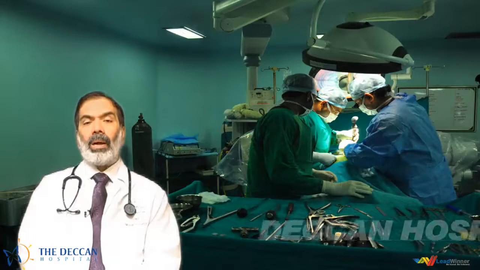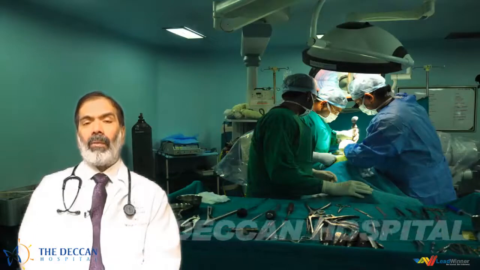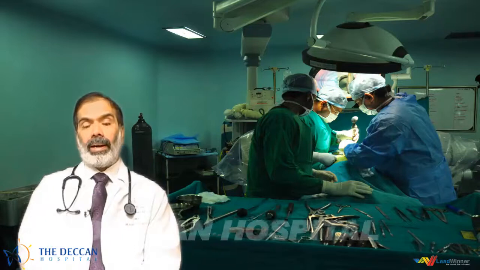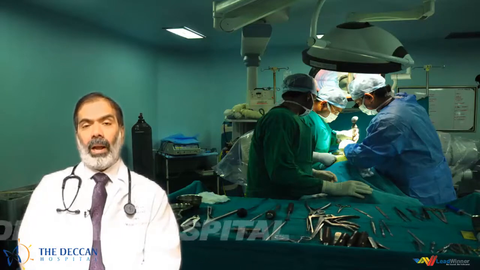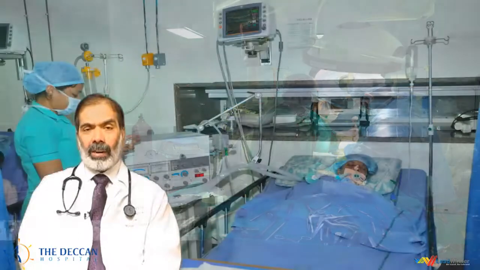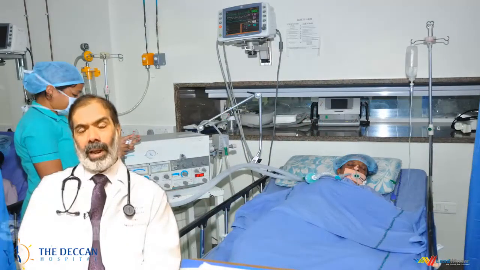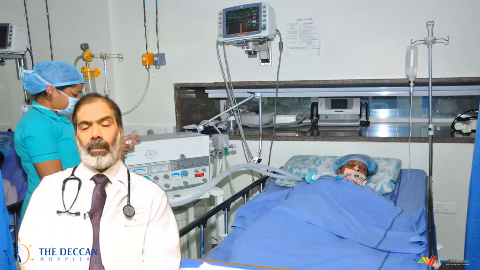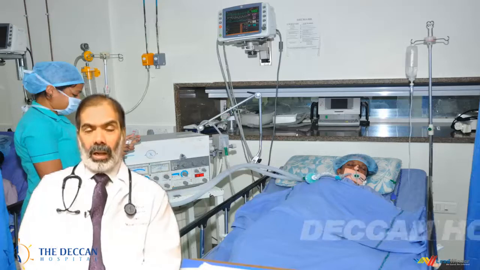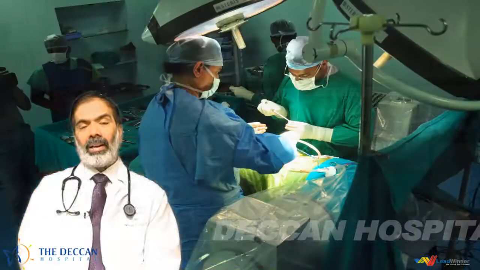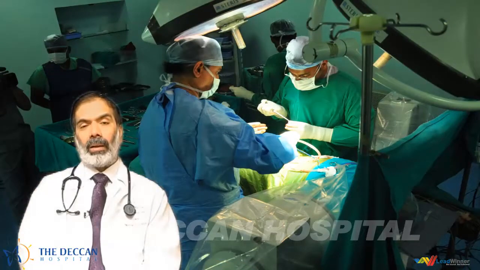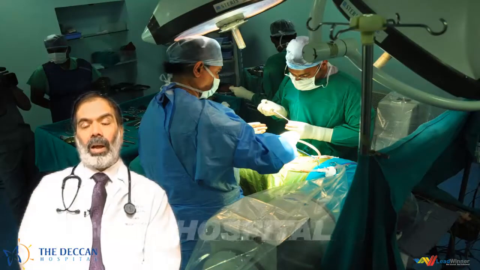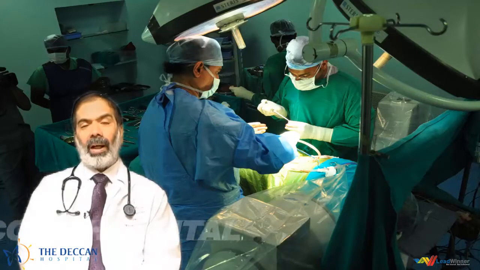We have also done a number of sequential liver and kidney transplants, where a person receives a liver transplant, and then subsequently after some time, because of certain other problems like diabetes continuing, they develop a kidney problem. So a second transplant is done with a kidney transplant. So it's called a sequential liver and kidney transplant. In fact, one of the unusual transplants that was done was where a lady donated her liver, the left lobe of the liver.